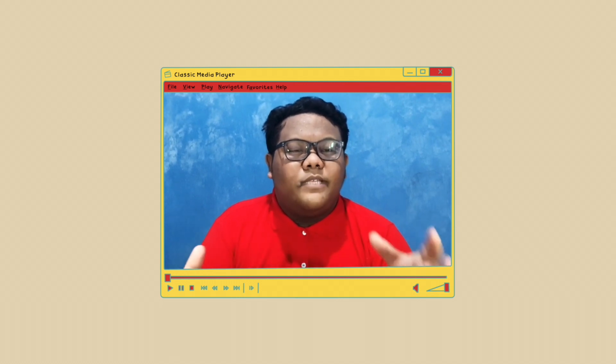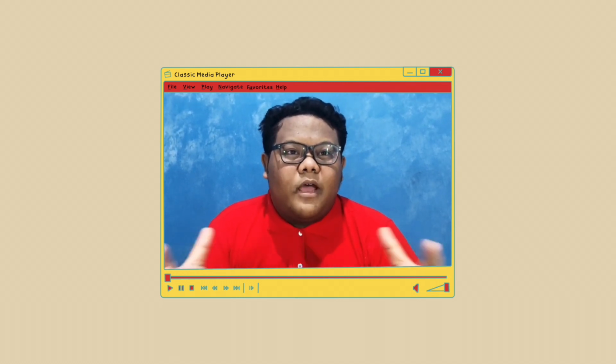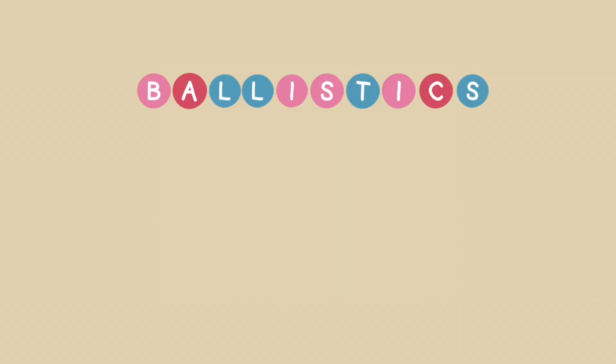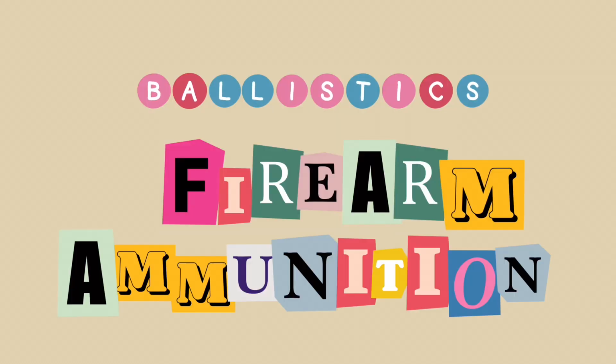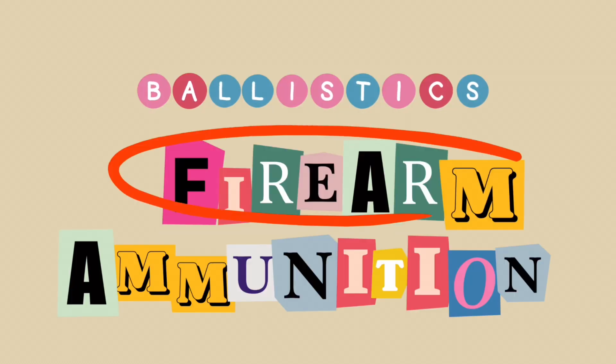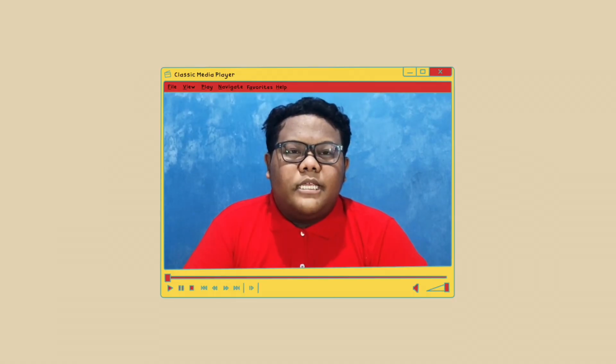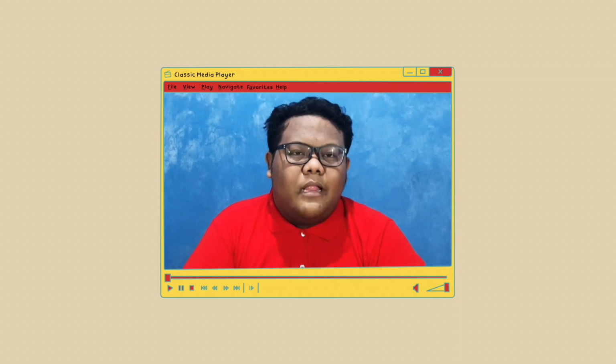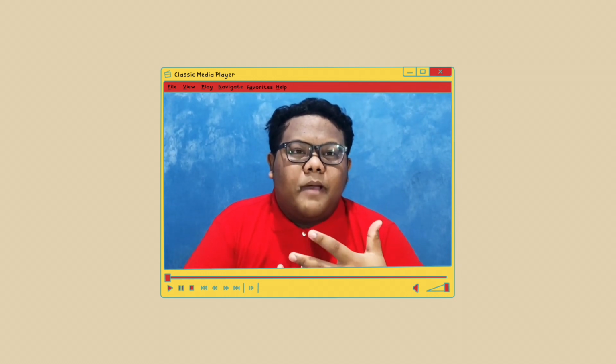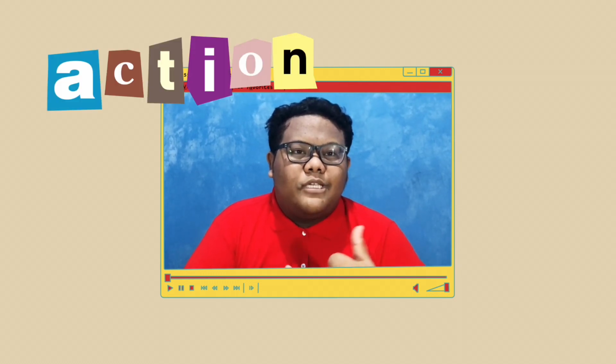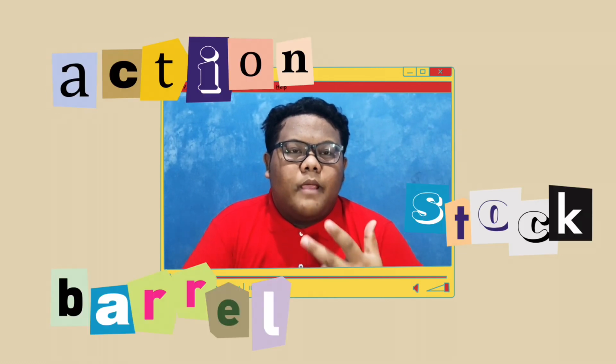Before we go into further detail, let us find out the basics of ballistic, which are firearm and ammunition. So what is a firearm? A firearm is a weapon that can launch bullets or projectiles. It has three basic parts: action, stock, and barrel.